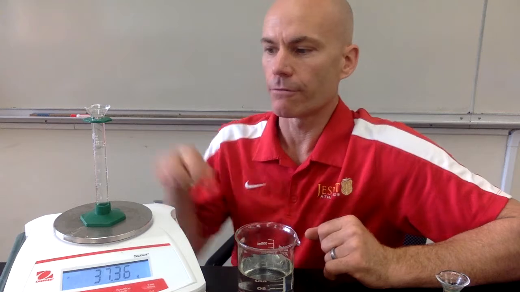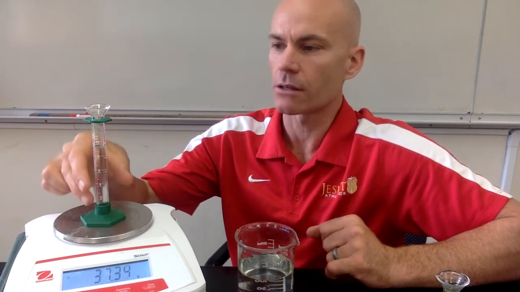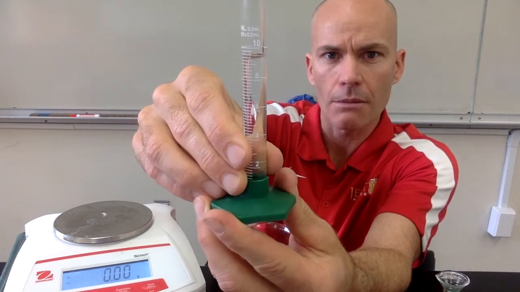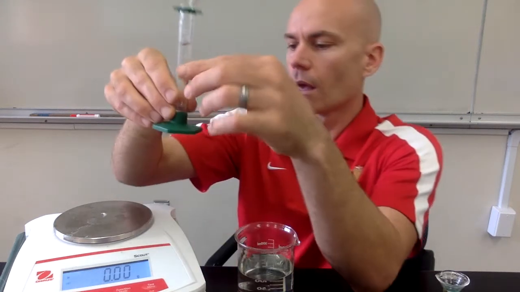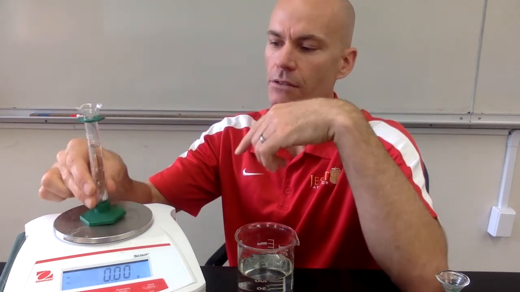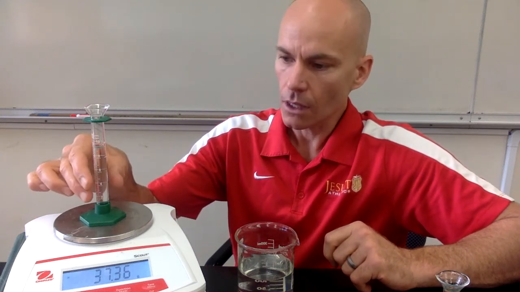So you guys will have the volume in the graduated cylinder of water, which you read from the numbers right there from the bottom of the meniscus. And then you had the mass of the container. You had the mass of the container with the water in it. To get the mass of just the water, you'll have to subtract the mass of the container. And then you can use that information, the mass and the volume, to find the density of water. We're going to compare the density of water to the density of some other liquids in this lab.